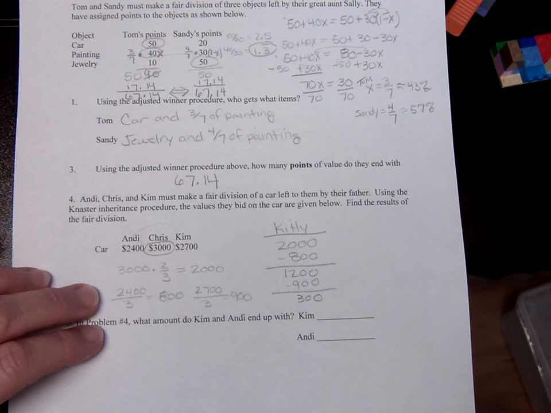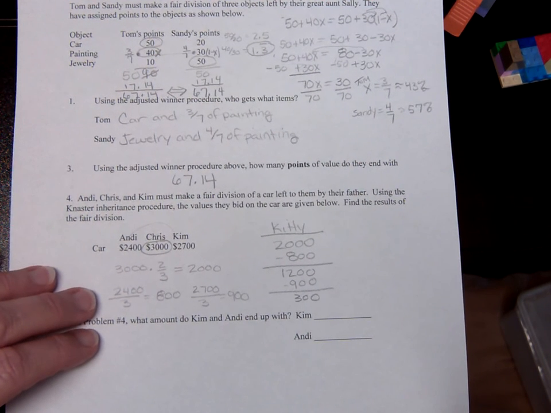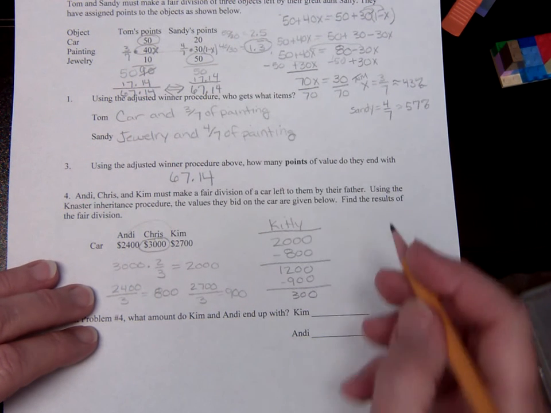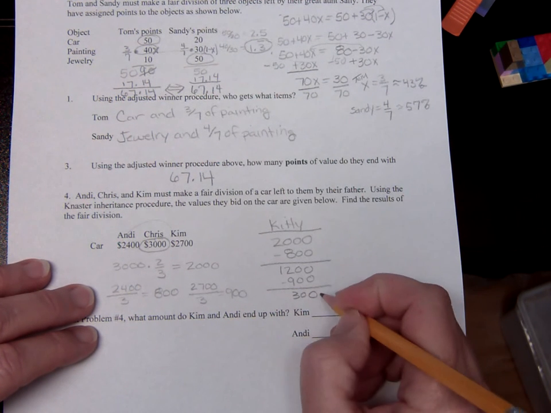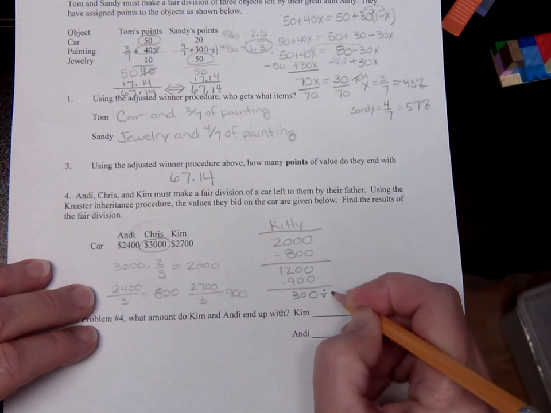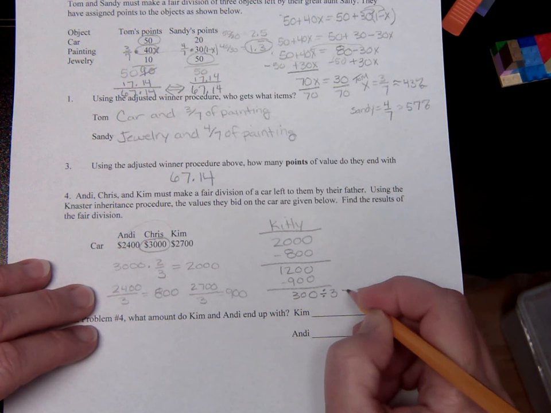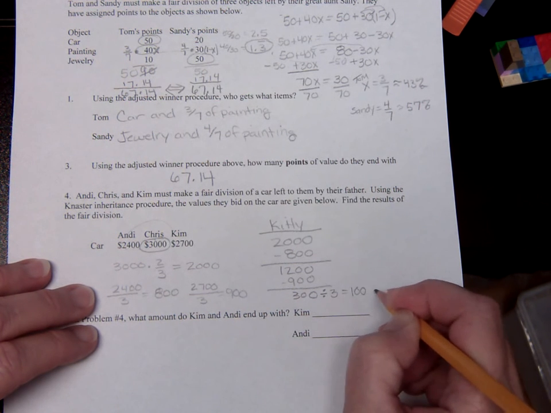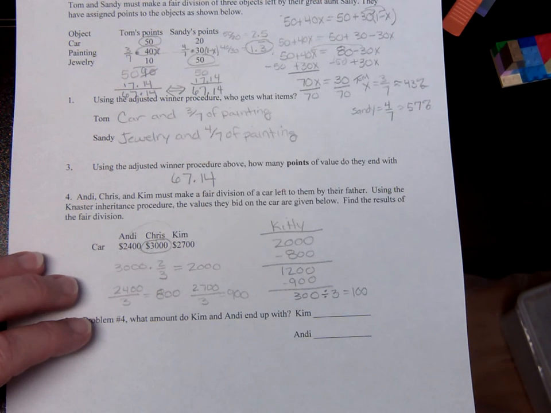And there's 300 left in the kitty. So what happens to that 300 is it actually gets divided by 3 because it goes to all 3 people. So each person will get $100 more.